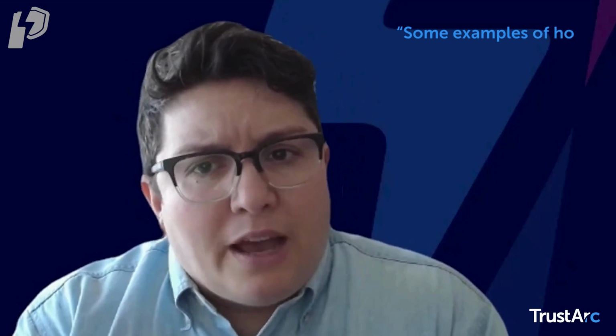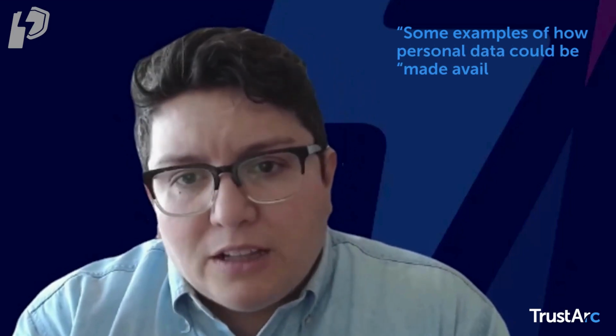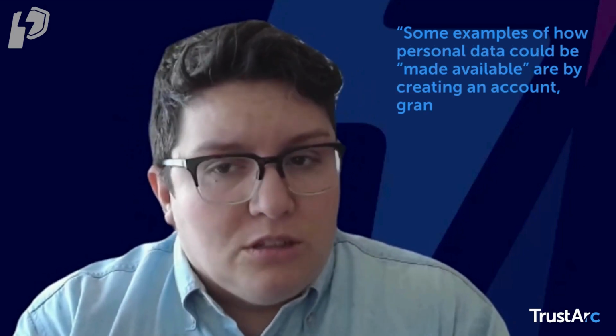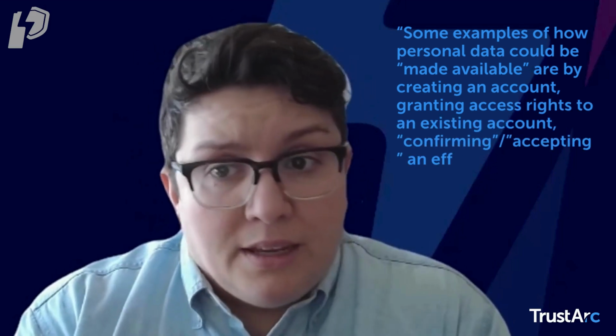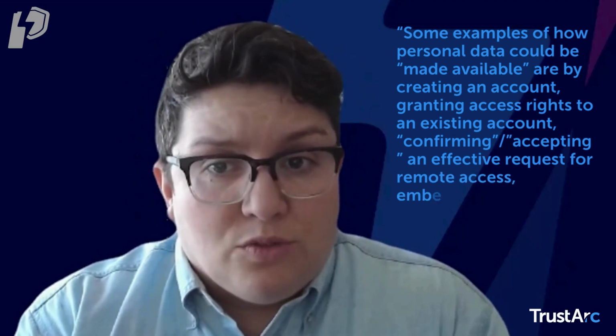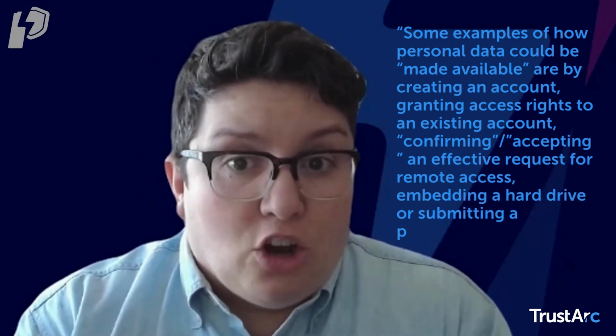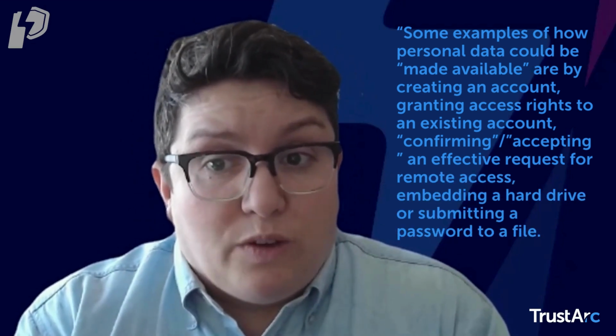In the EU, the GDPR doesn't define what constitutes a data transfer, so the European Data Protection Board issued some guidance. Let me read a snippet of that for you. Paragraph 16 of that guidance. Some examples of how personal data could be made available are by creating an account, granting access rights to an existing account, confirming, accepting an effective request for remote access, embedding a hard drive, or submitting a password to a file.